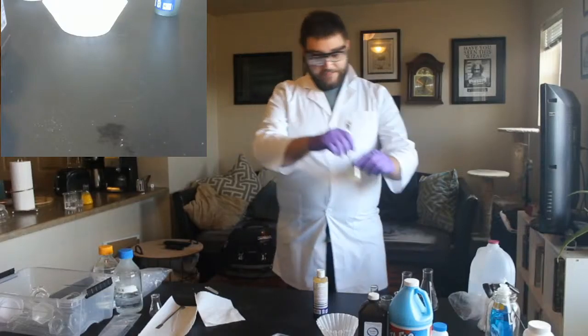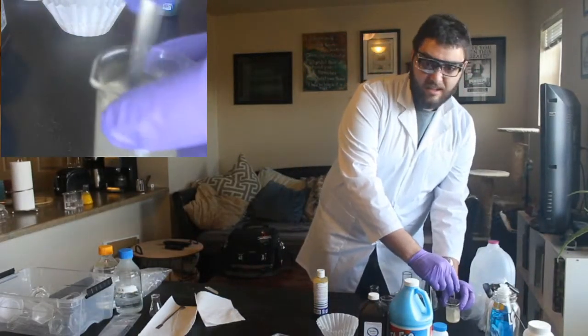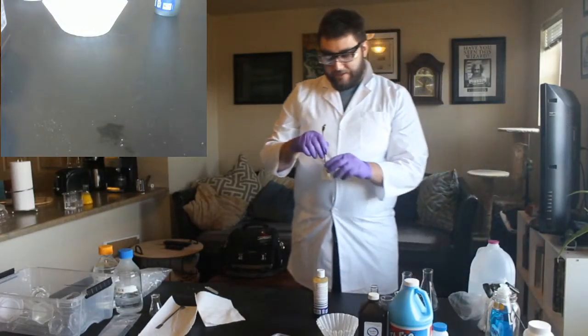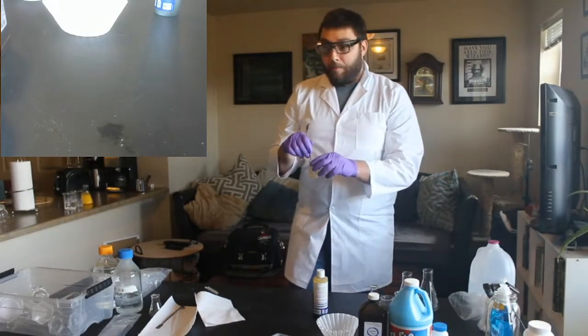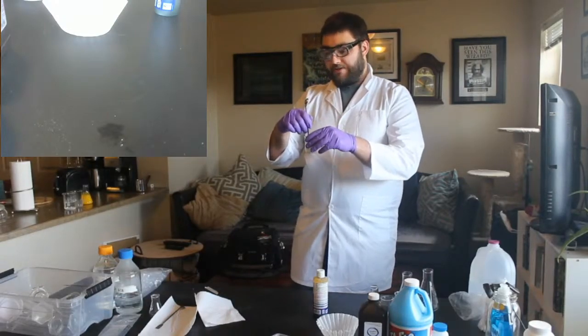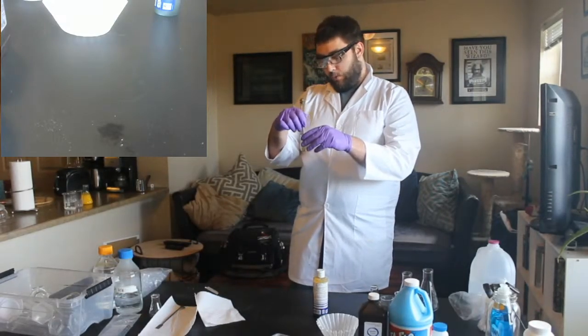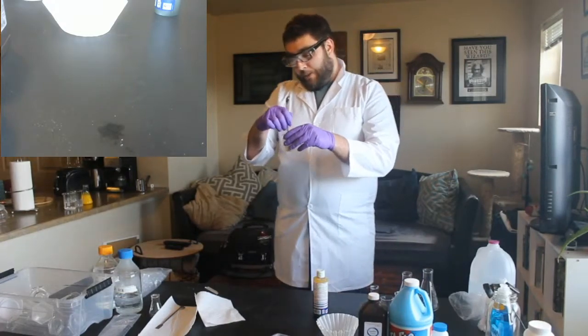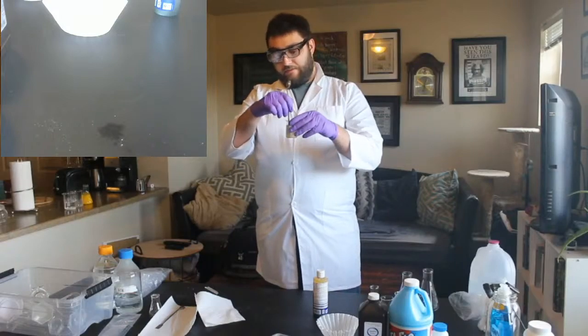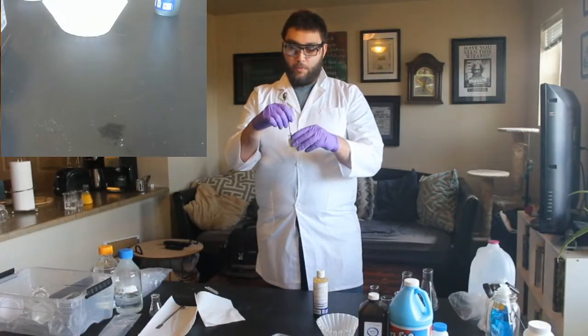Now, you can see it's kind of cloudy, and that's the other stuff. So there's some stuff in vitamin tablets. When you eat them, there's stuff that is not very water soluble, which means it won't dissolve in water very well. But that's why we have this coffee filter, is we're going to just filter off that stuff that we don't need.